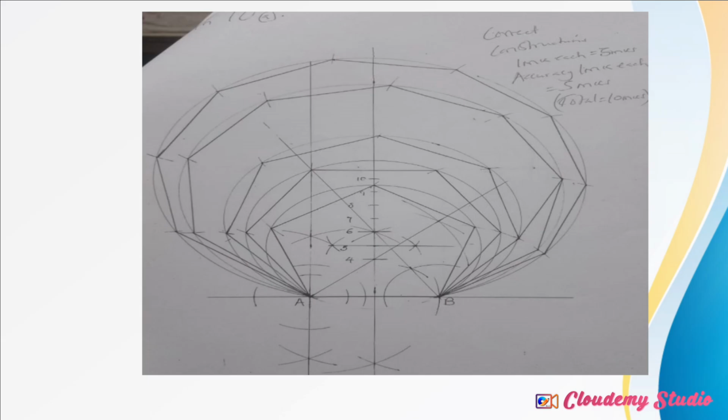So in order to get the point 5, so that you can have a uniform distance between each of the points till point 10, you'll have to bisect the distance between point 4 and 6 using the same procedure.